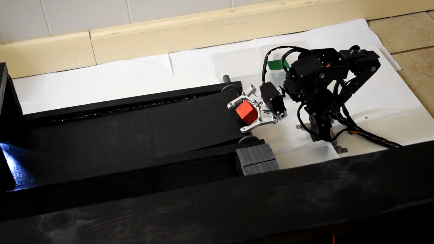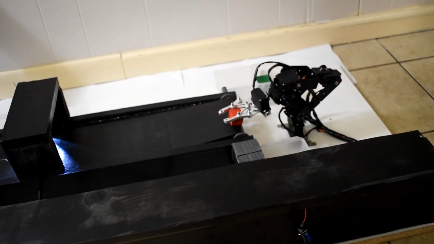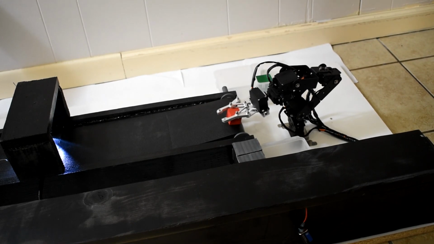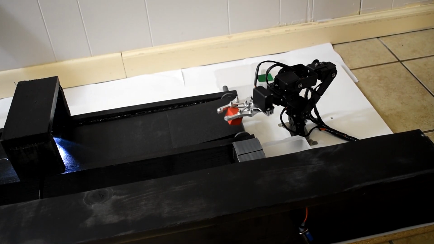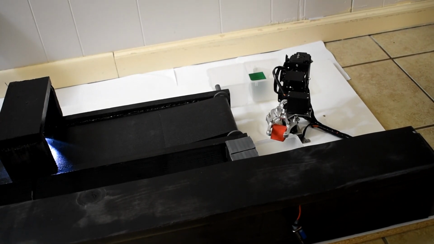The belt then stops, the robotic arm begins to lift the object and put it into the corresponding bin. We see here that the item makes its way to the corresponding bin.